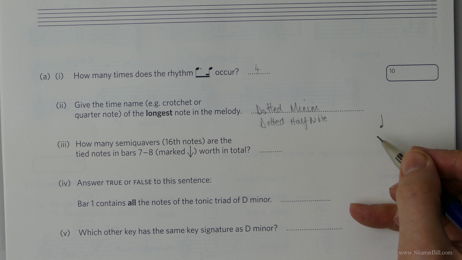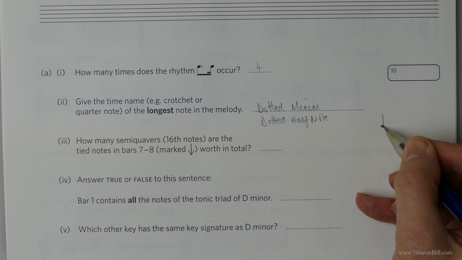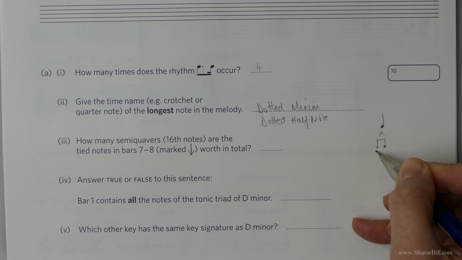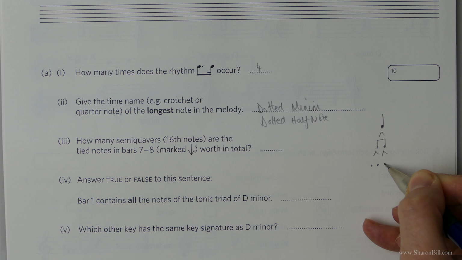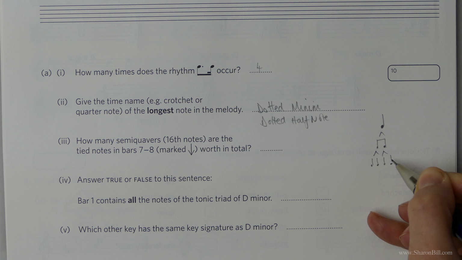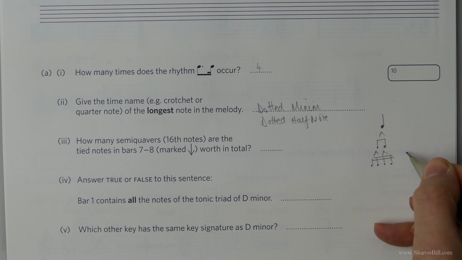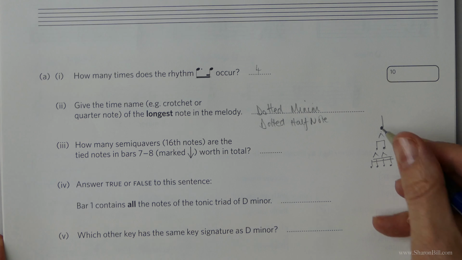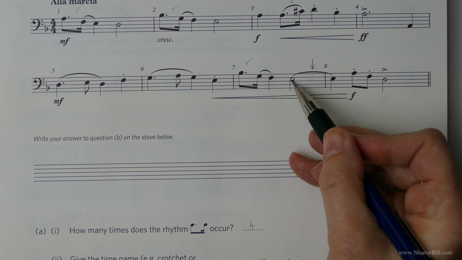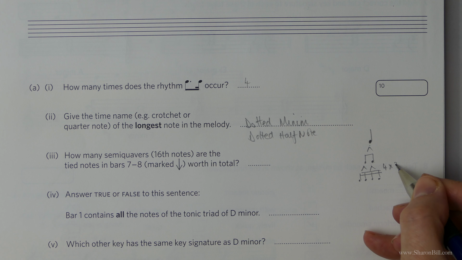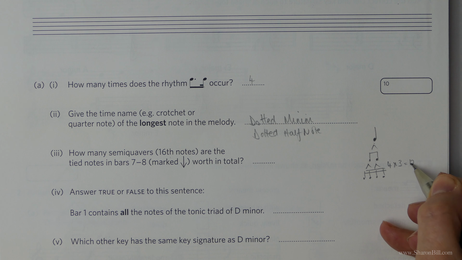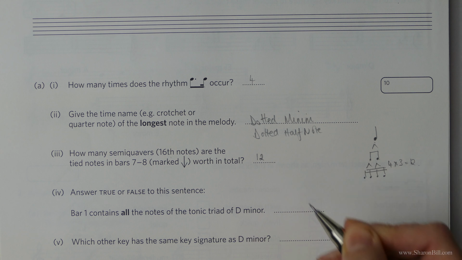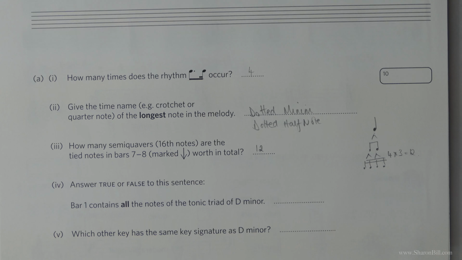We know that a crotchet, a quarter note, divides into 2 quavers, 2 8th notes, which divides out again. So we're doubling, which is 4 semiquavers. So 4 semiquavers is 1 crotchet, 1 quarter note. We've got 3 times that, 1, 2, 3. So 4 times 3 equals 12. And so that gives us our answer, 12. There we go.